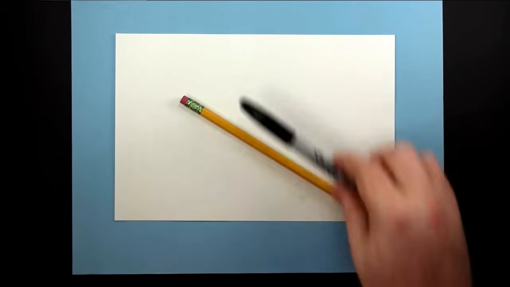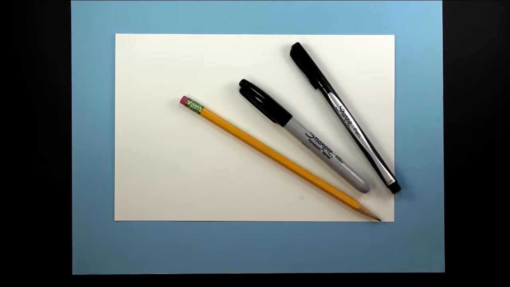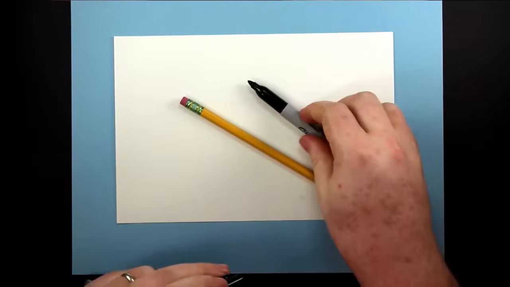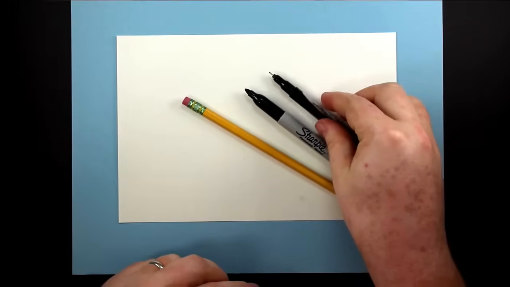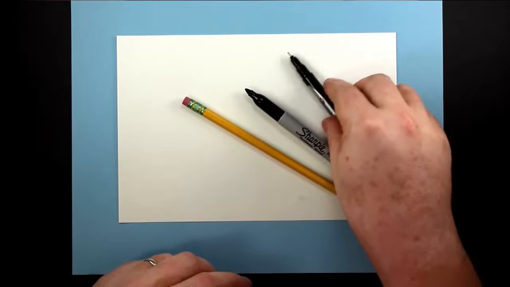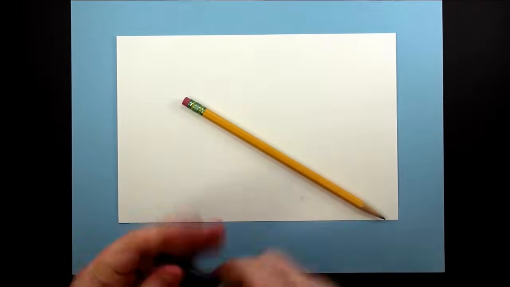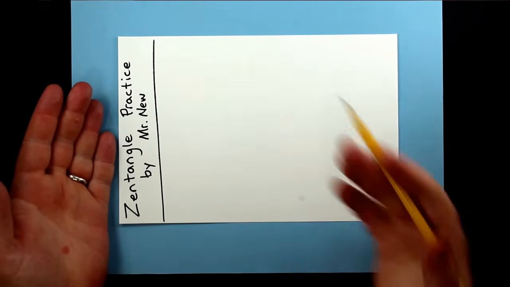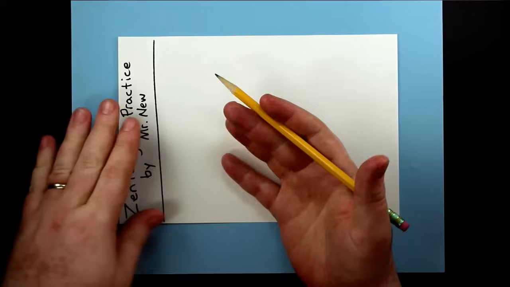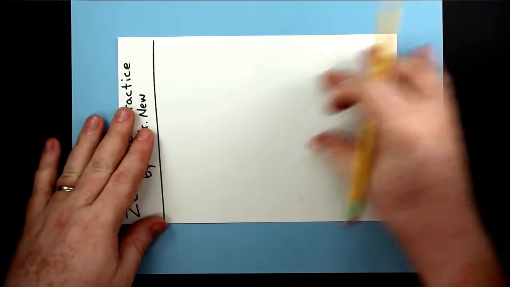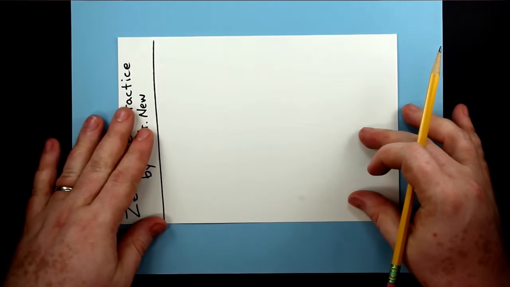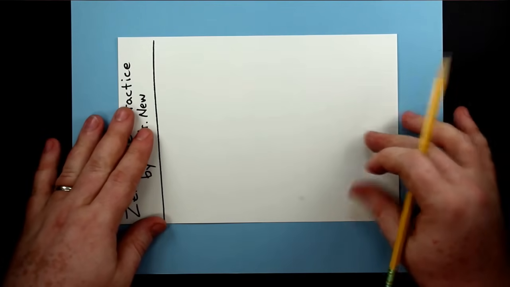Today, we are going to be using half of a 9 by 12 sheet of paper, so that is 6 by 9. We are also going to use a pencil, a Sharpie marker, and an ultra-fine point Sharpie pen. We're going to begin by labeling our paper. After you have labeled your paper, we're going to use a regular pencil to create 6 different blocks in which we will be practicing our Zentangles.